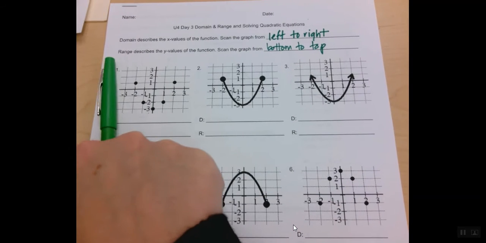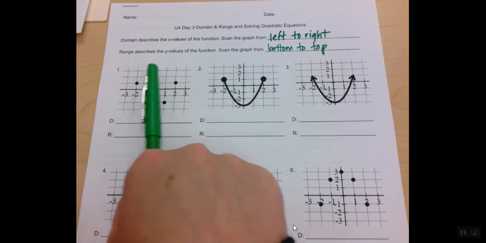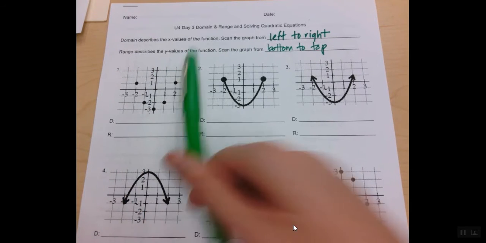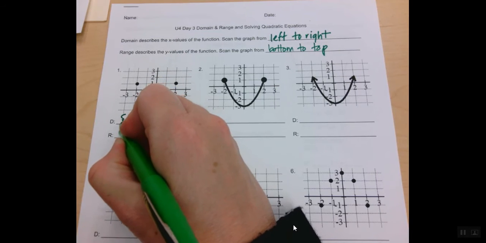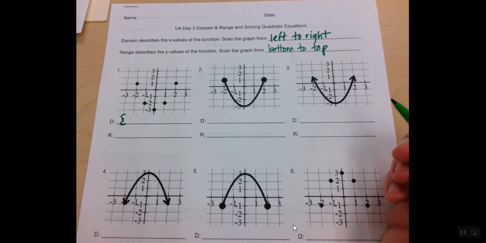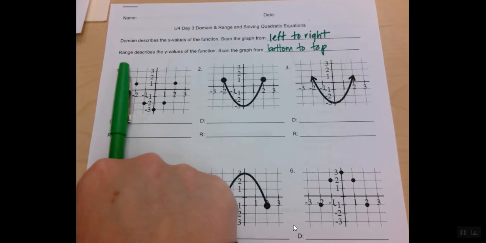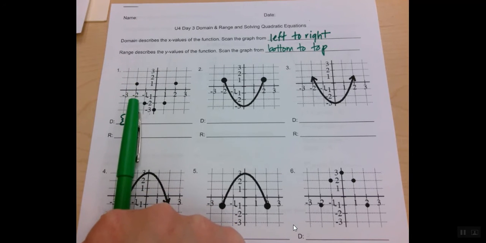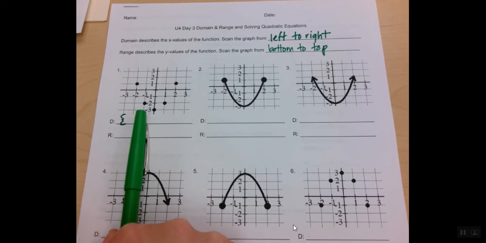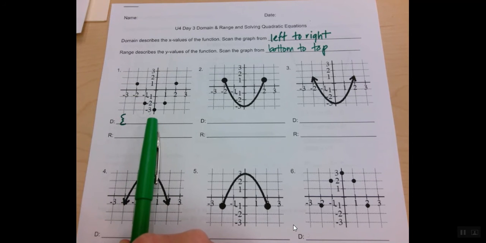So for the domain, for this one, I just have a set of points. If you have a set of points, the easiest way to do that is in set notation. And these fancy brackets are for set notation. And we're just going to list the x values. Okay, so what's the first x value we get to? Good, -2. This one. -1.